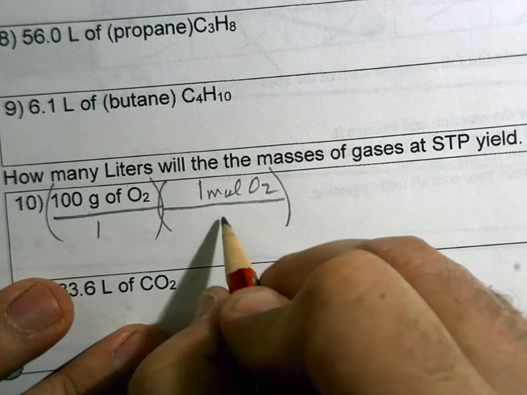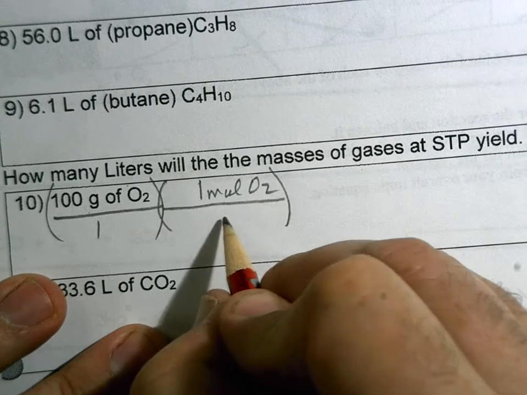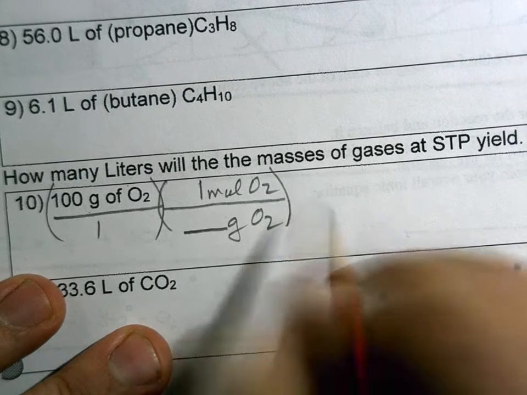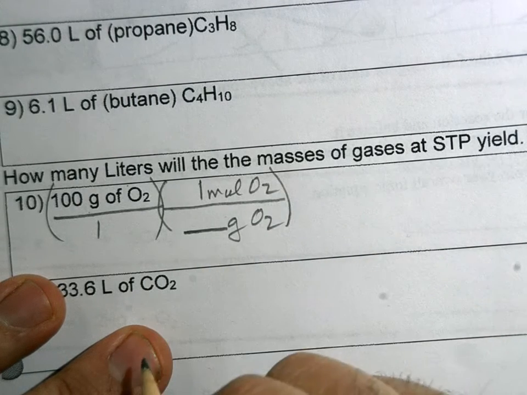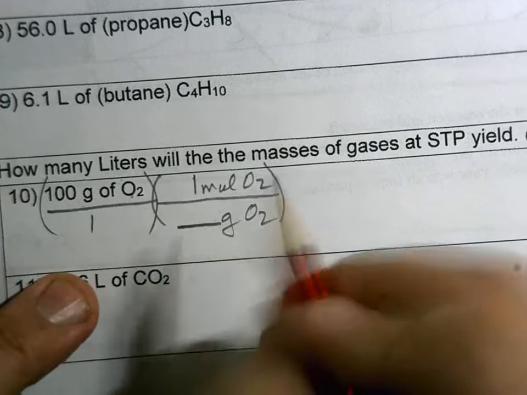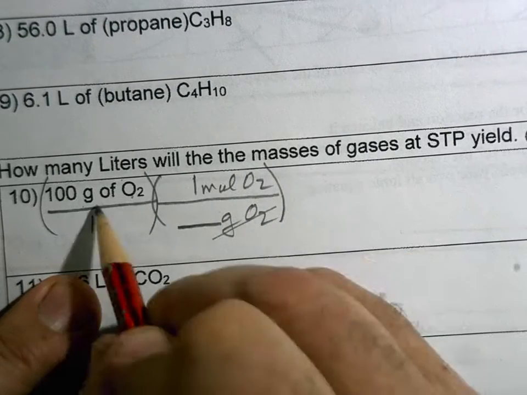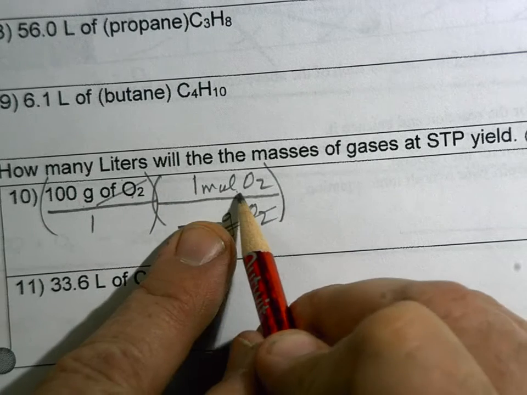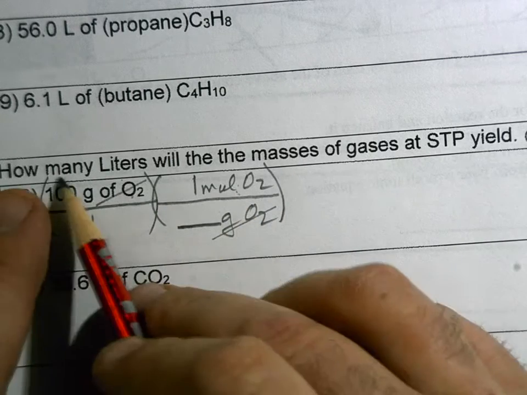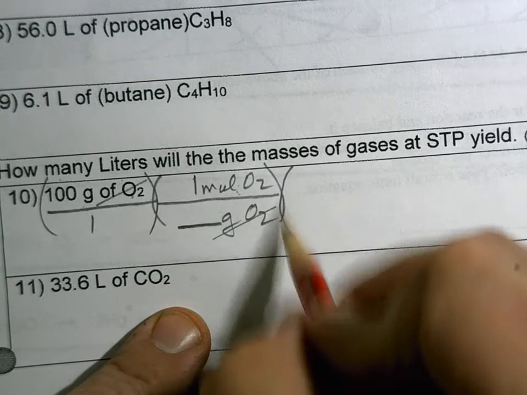I'll let you look on your paper to find out for O2 how many grams of O2. You've got that already on the first sheet we did, and it's just multiplying oxygen's atomic weight by 2. So now that's going to let you cancel these out, and now at this point you're going to be at moles, and you need to figure out how many liters.